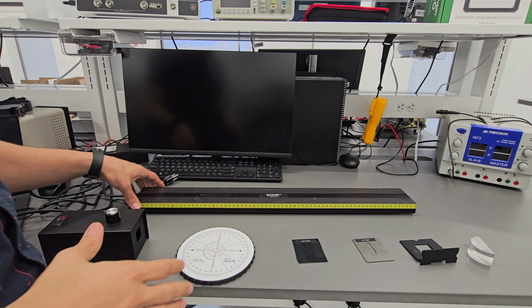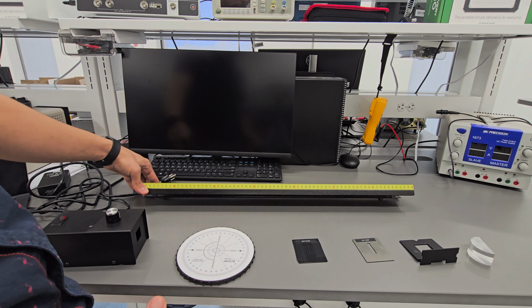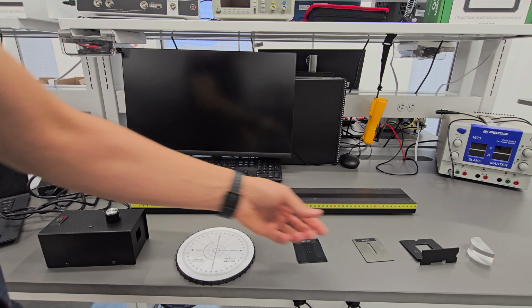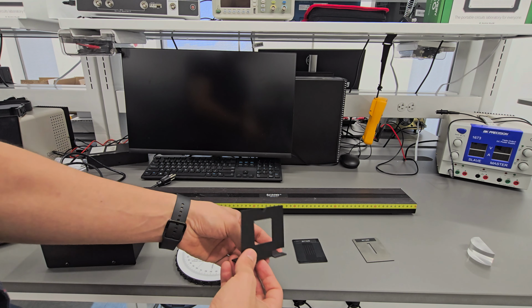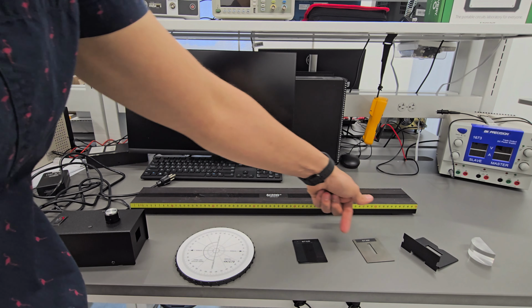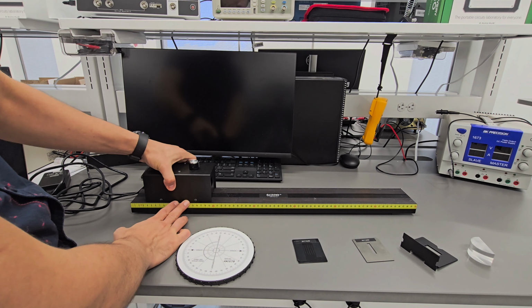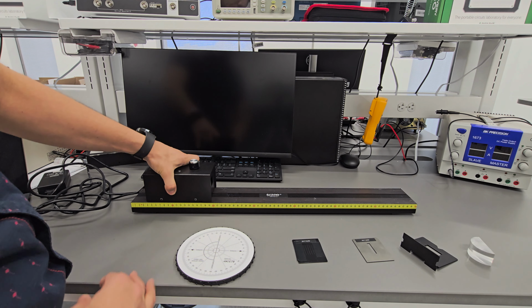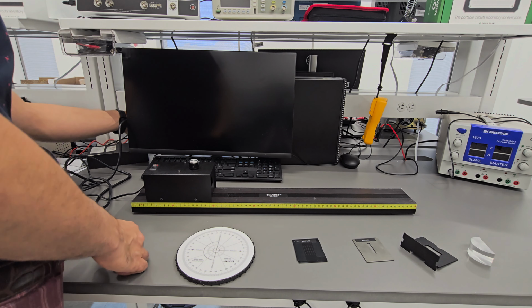So let's do the setup and the experiment. I have changed the bench to another one, and basically I added this table holder for the slit plate. First we'd like to put the light source on top of the optics bench. Let's connect the power supply.